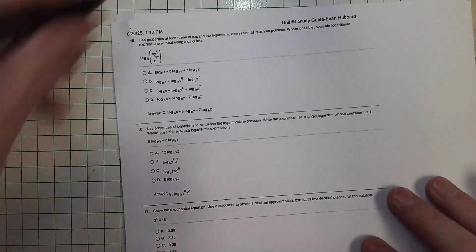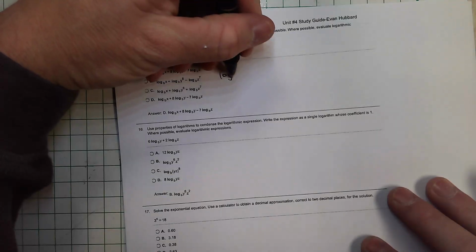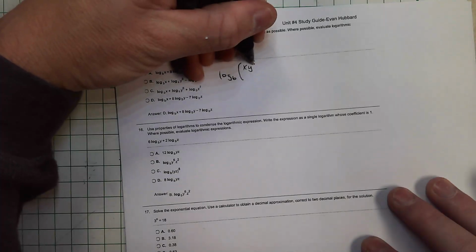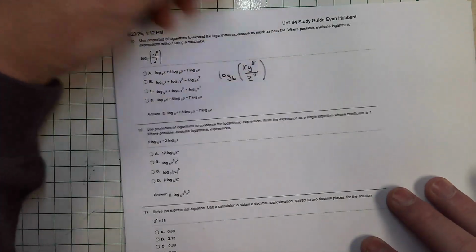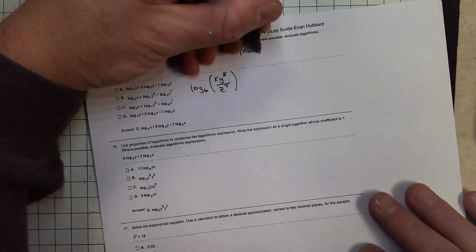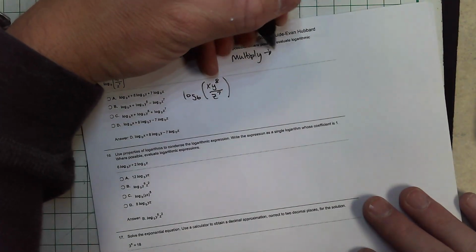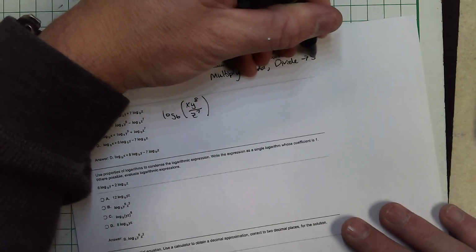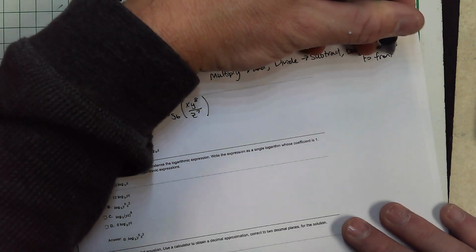15, we're going to expand the logarithms here. So you've got log base b of x times y to the 8th times z to the 7th. Whenever you multiply, you add. Whenever you divide, you subtract. And then you also got to bring exponents to the front. So let's kind of talk through this.